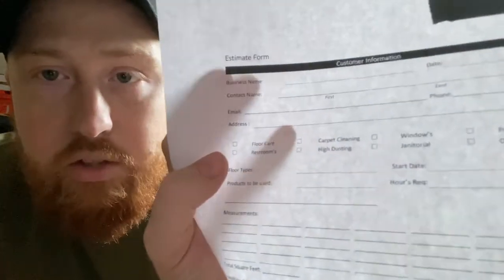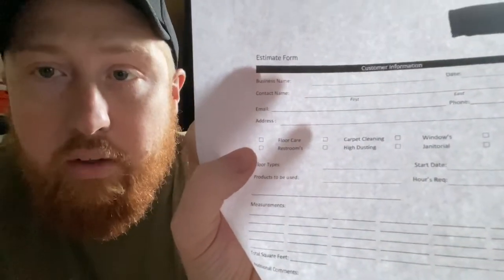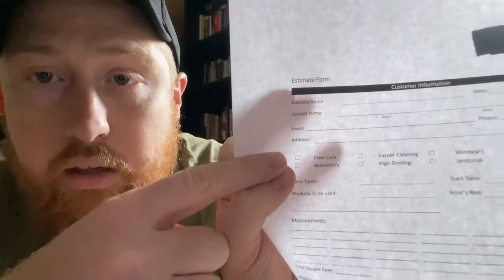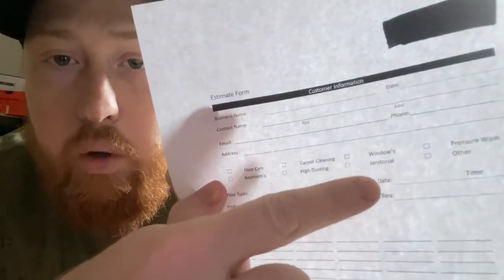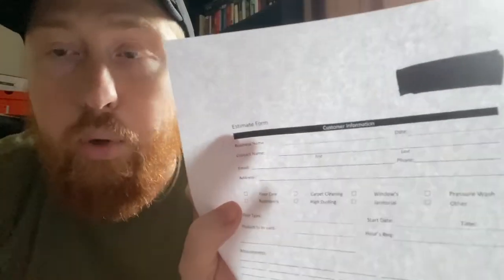Now these are reminders. So when I'm in my meeting, I can just go through there. Like if they ask me to come out for floor care, I can look at their hard floors, but then I can actually ask them, well, do you have any carpets that need to be cleaned? Are there any windows that need to be cleaned? Maybe we can take a look at pressure washing. And so those are just little cues for me so that I know what to talk about in the estimate.